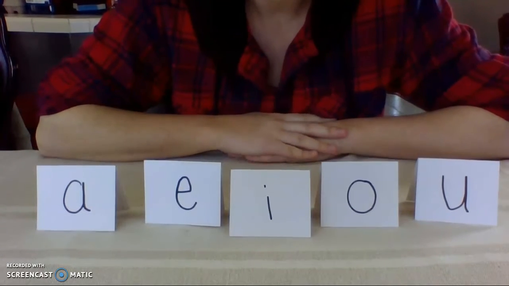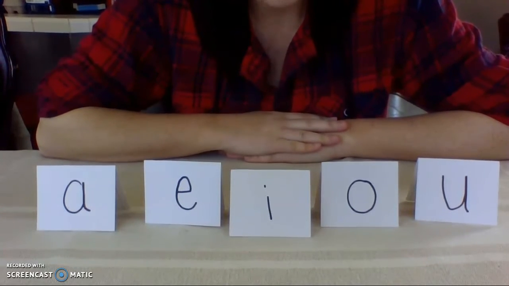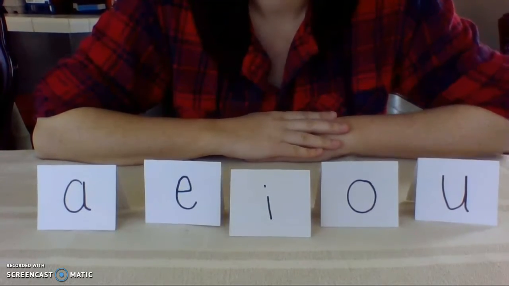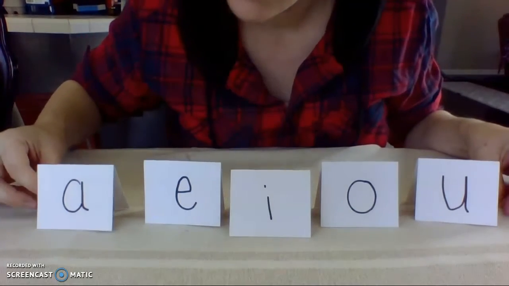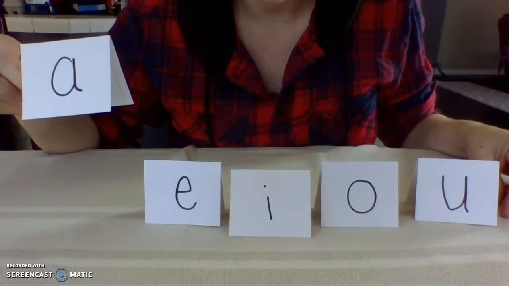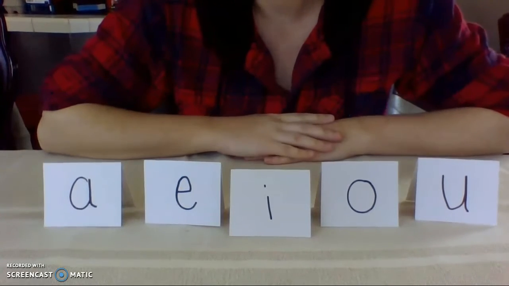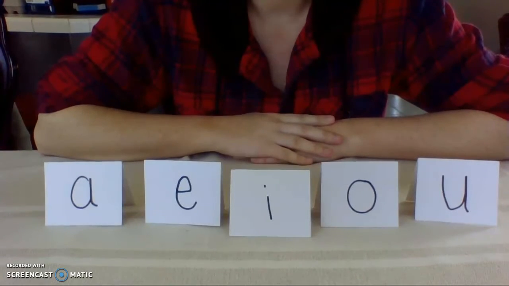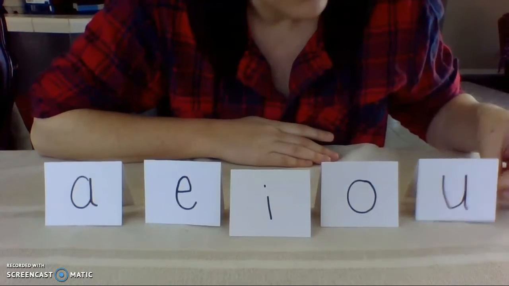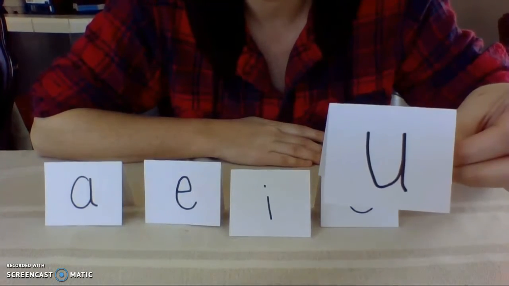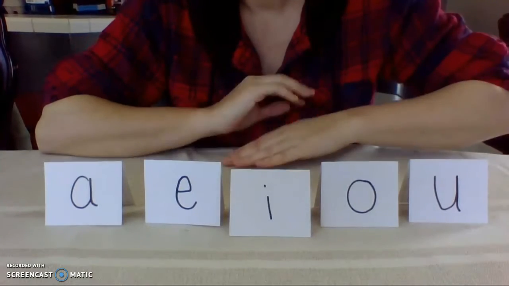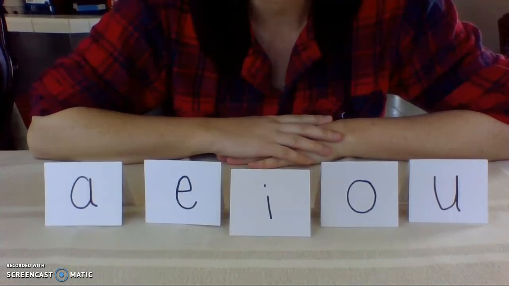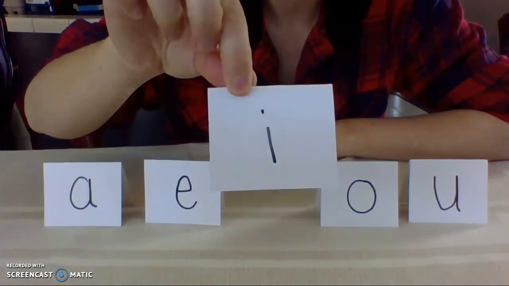So the first sound I'm going to give you is the sound ah. You say that sound. Ah. Good. Now let's select the card. A says ah. Good. Let's try another one. You say the sound. U says uh. You say the sound. I says ih.